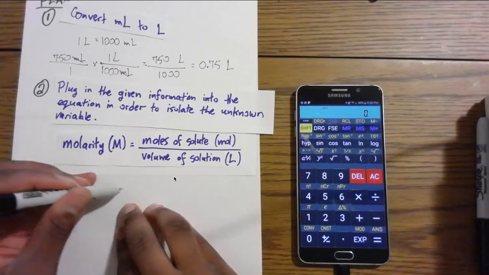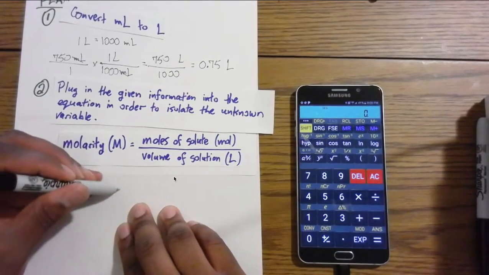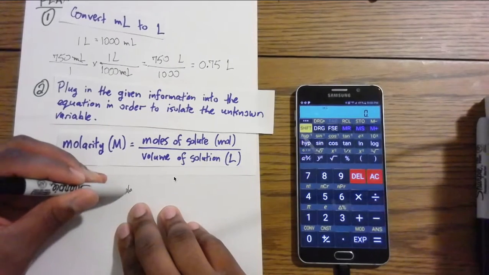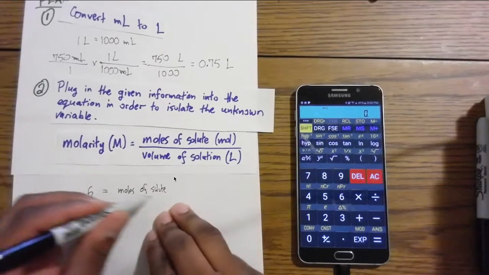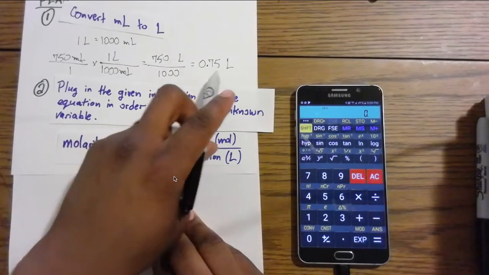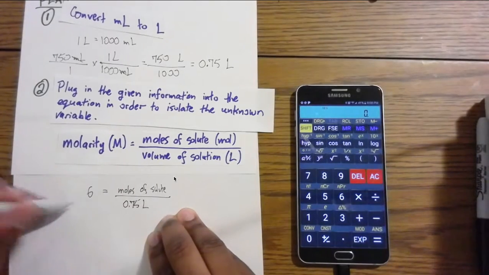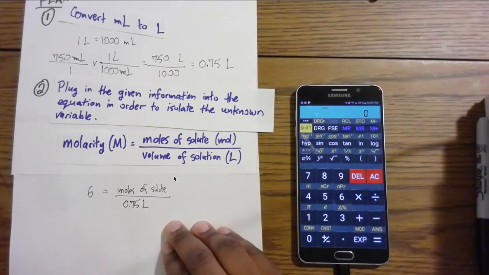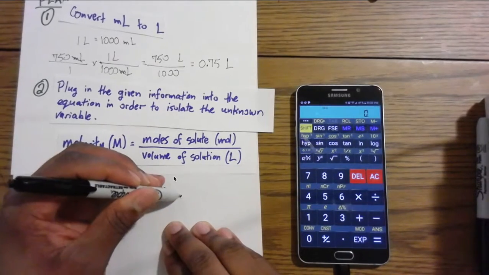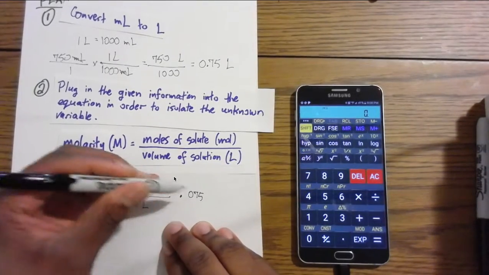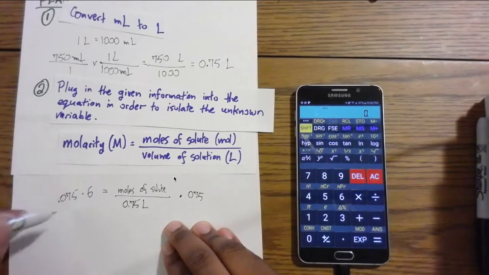so that's going to be 6 equals moles of solute. I don't know that, so I'm going to let that be my variable. And my volume, I just found that in liters, 0.75 liters, and I need to isolate this moles of solute, so let's multiply both sides by 0.75.